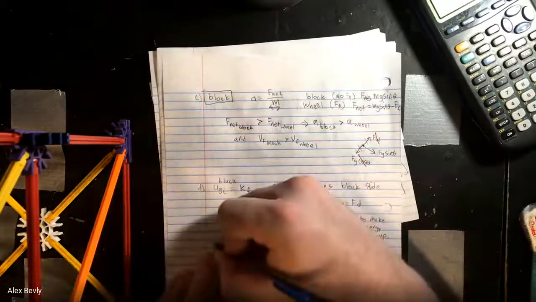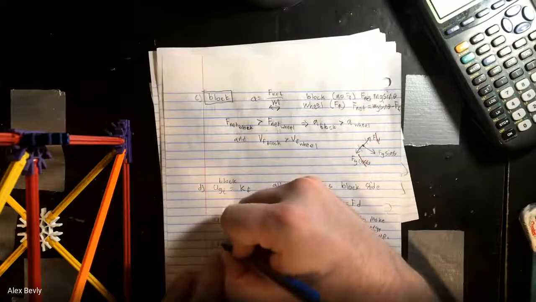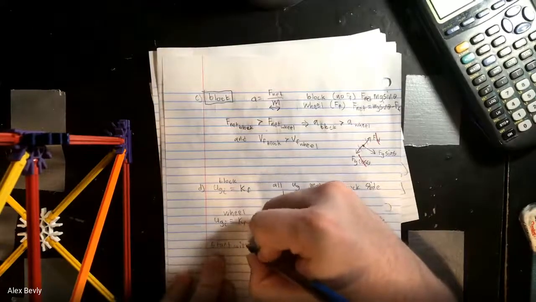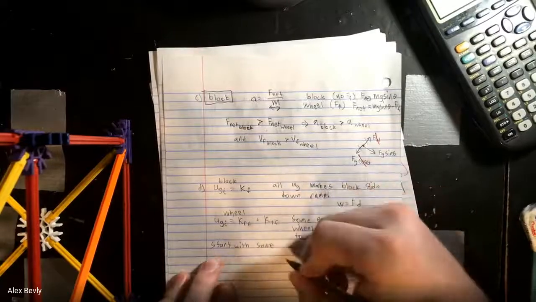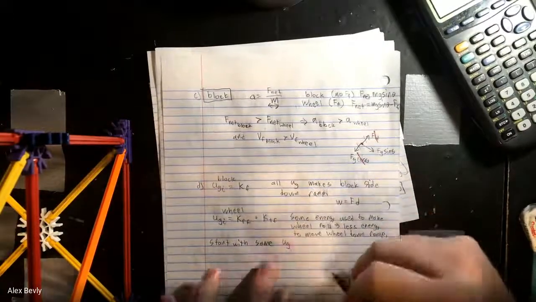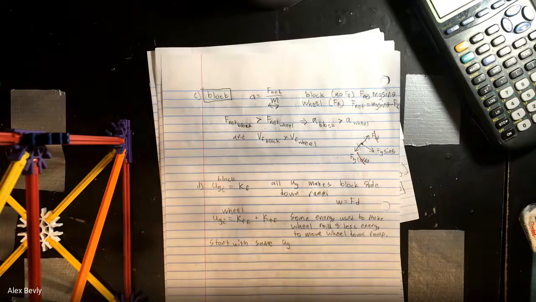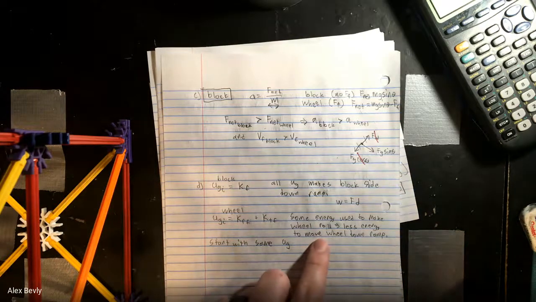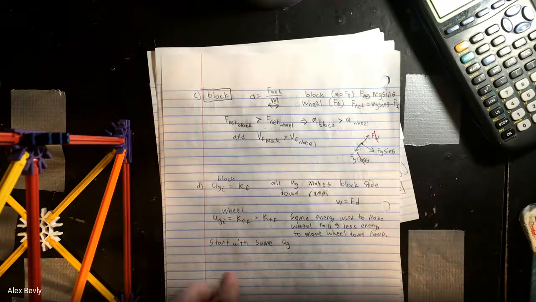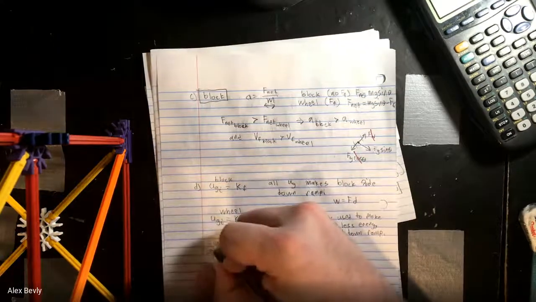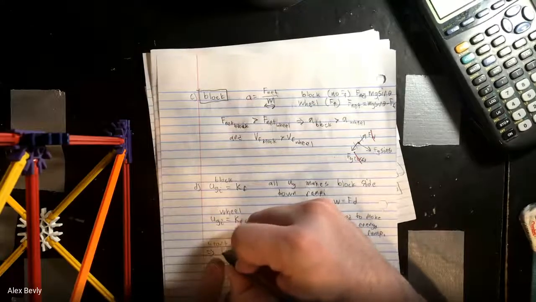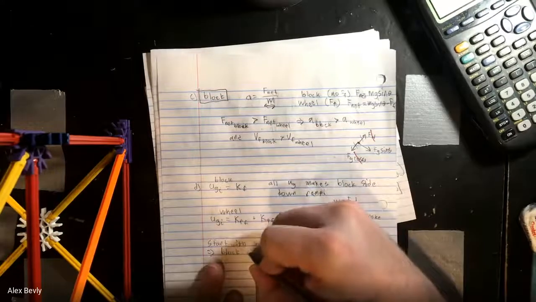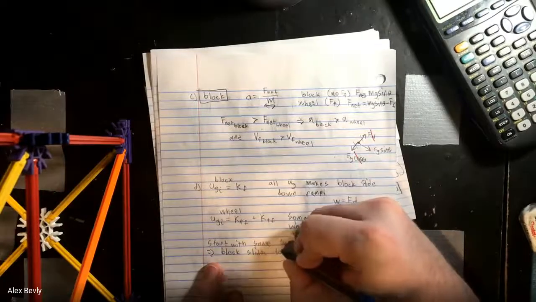They both start with the same gravitational potential energy. So all the energy goes to make the block slide. Some of the energy makes the wheel roll, which means I have less to make it move down the ramp sideways, in translational motion. Same gravitational potential energy, which means the block slides faster.